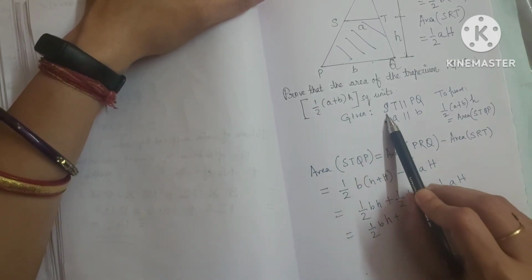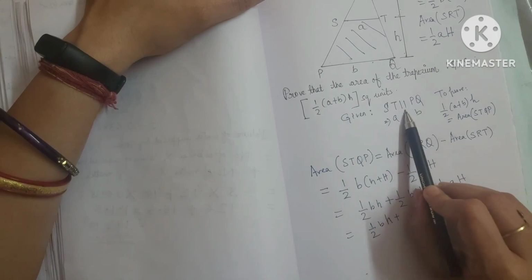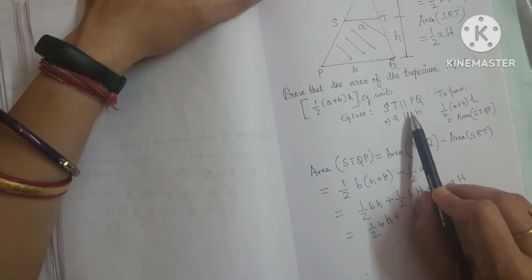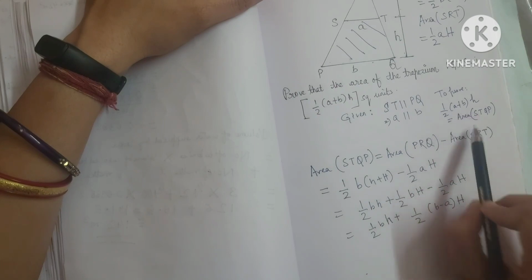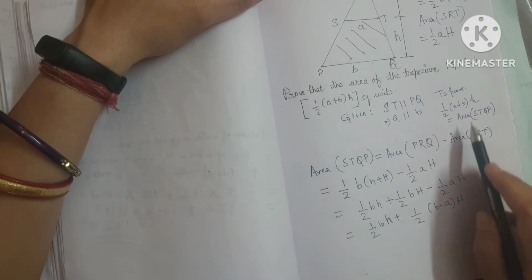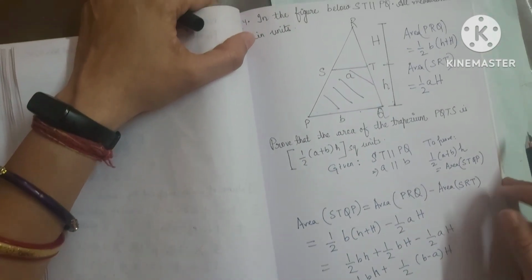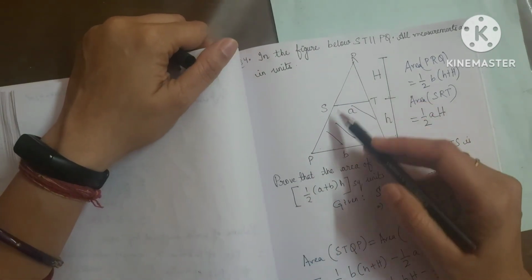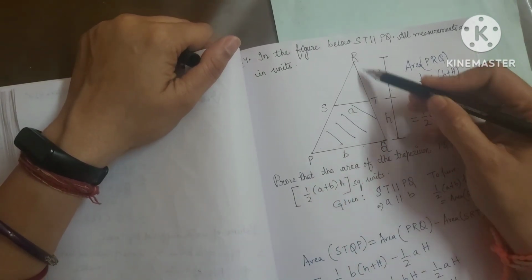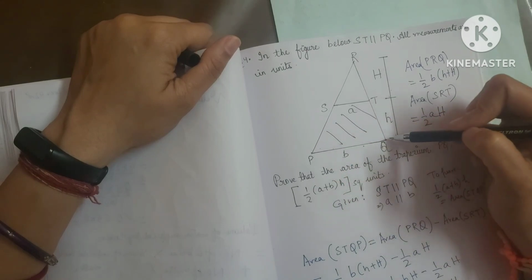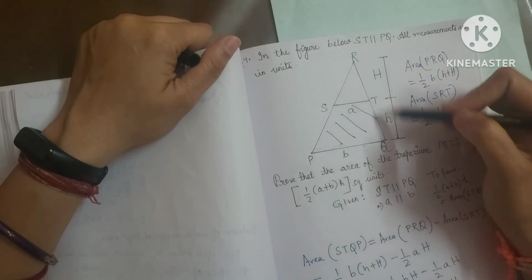How will we do that? Now in the question it has given us that ST is parallel to PQ. We can use this. How will we use this? Use this to bring this capital H in terms of A, B and h. Let's see. Now here we need to prove that this smaller triangle here is similar to this bigger triangle.